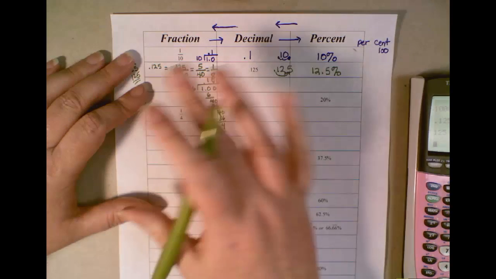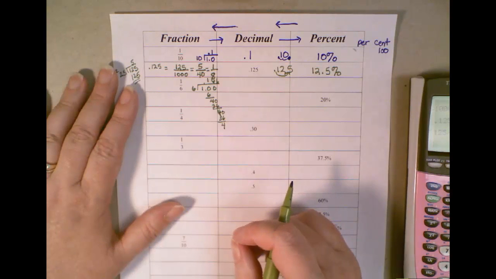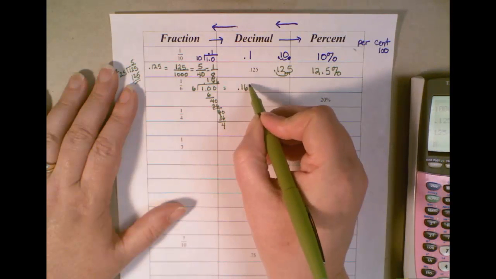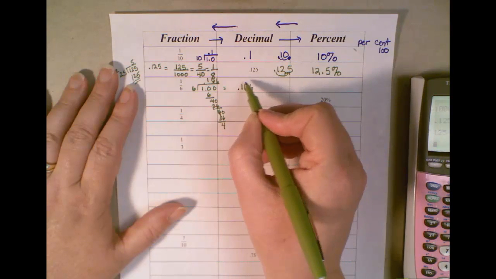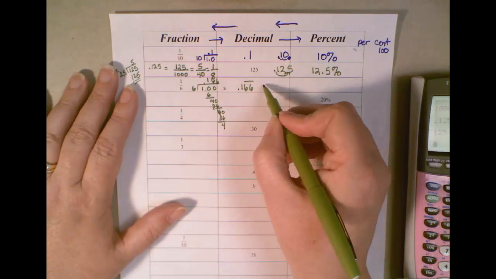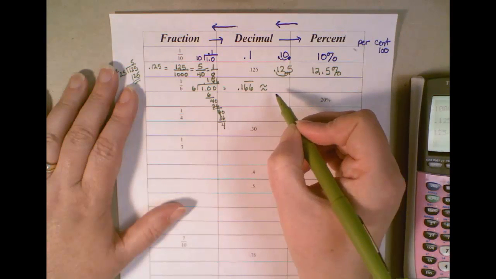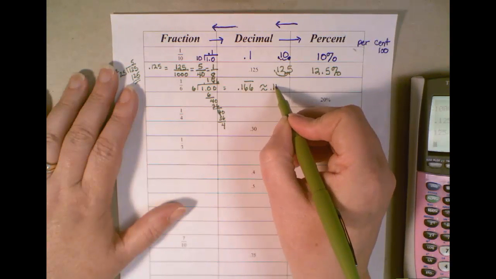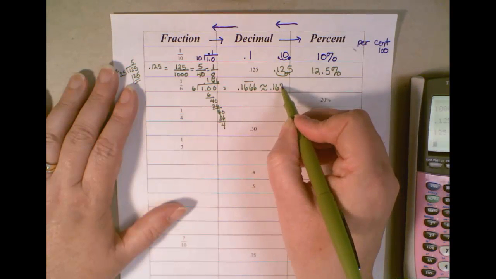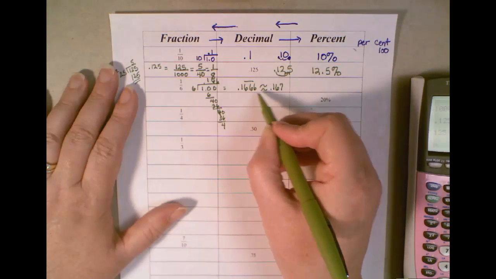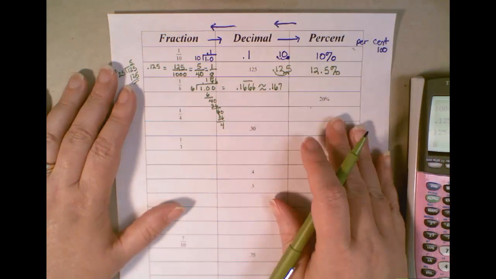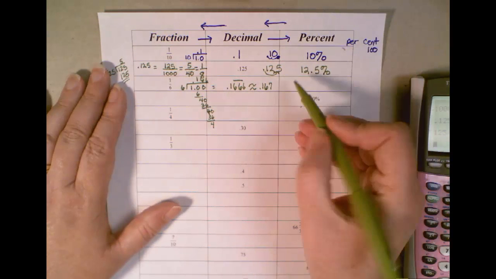And notice I'm eating up my paper and being very messy there, but it's going to give me 0.1666, and the 6's are going to keep repeating. To indicate that, I'm going to draw a bar over that, or if it told me to round, like round to 3 decimal places, it would be 0.167, since the next decimal after that is a 6, which tells me to round the 3rd decimal place up to a 7. Depends on what the directions tell you to do, so you have to read your directions carefully.